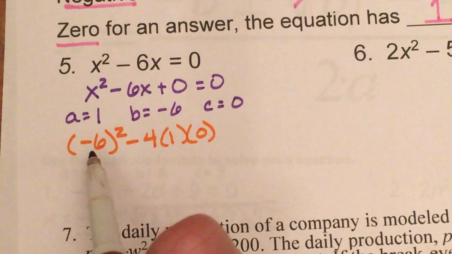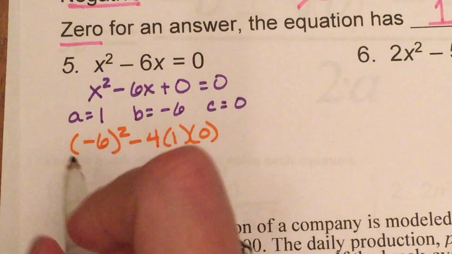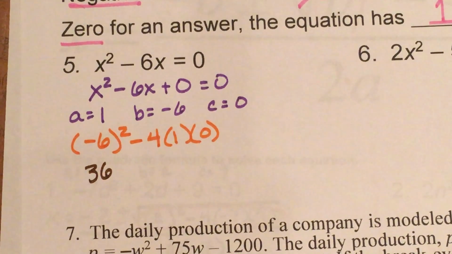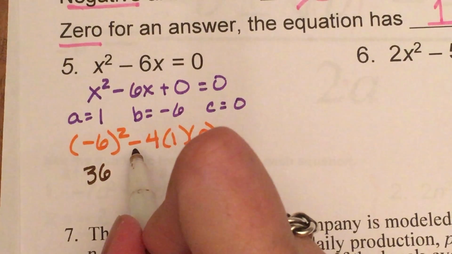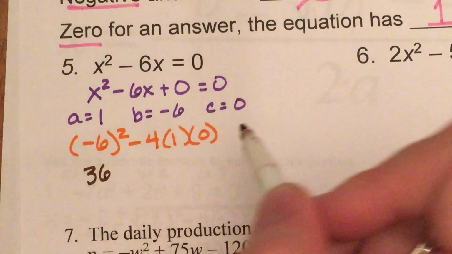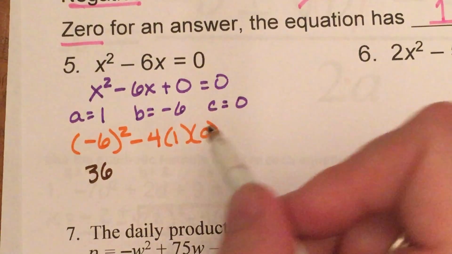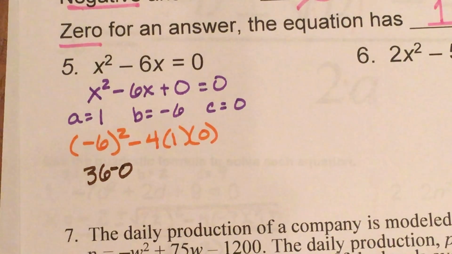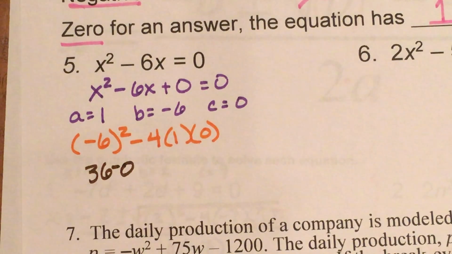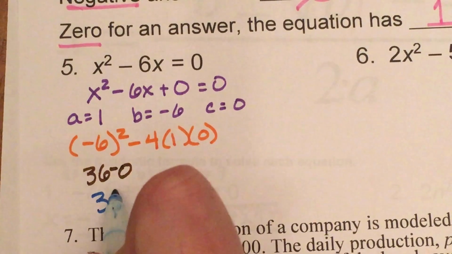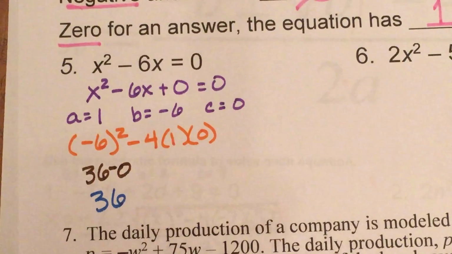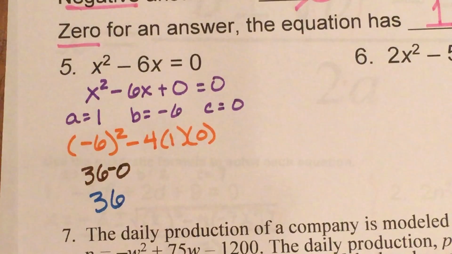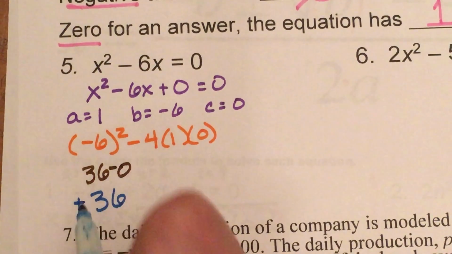What's -6 squared? Yeah, it's 36. Positive 36, thank you. Minus what? What is 4 times 1 times 0? Yeah, it's 0. What's 36 minus nothing? It's 36. Now, is this 36 a positive 36 or a negative 36? Yeah, it's a positive 36.